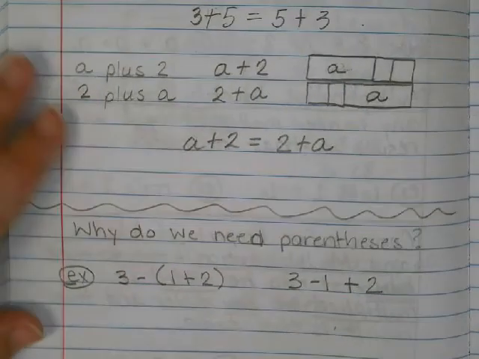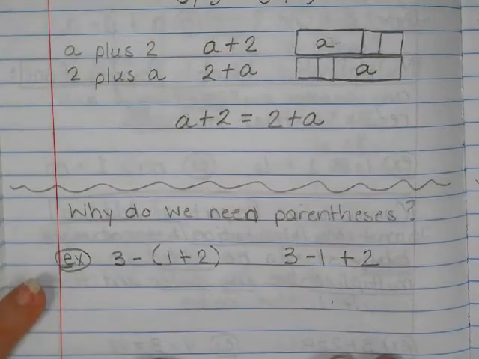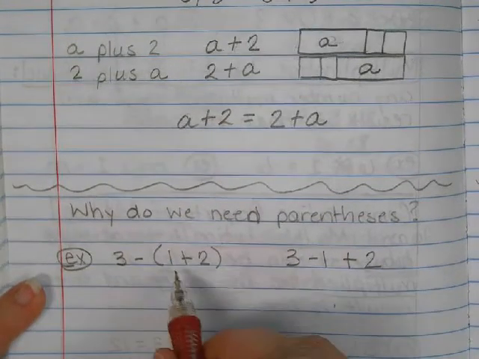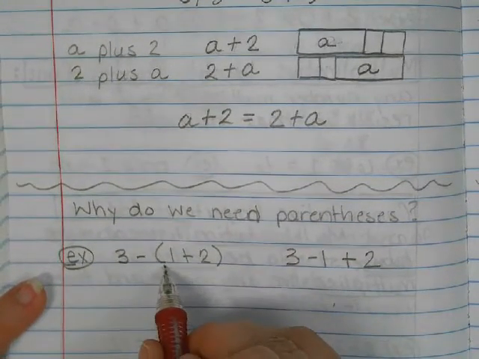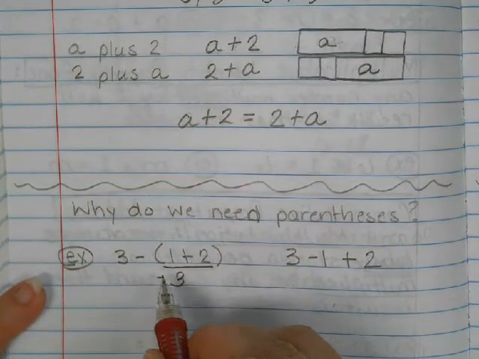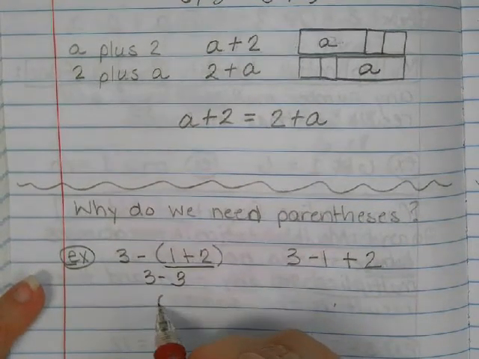Now we're going to review why we need parentheses. Remember, according to order of operations, we start with parentheses first. So 1 plus 2 is inside my parentheses. So 1 plus 2 is 3. Then I rewrite everything that I haven't used. And 3 minus 3 is 0.